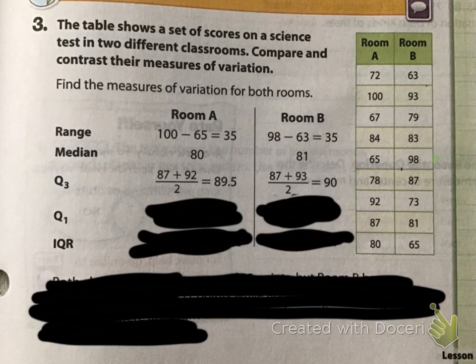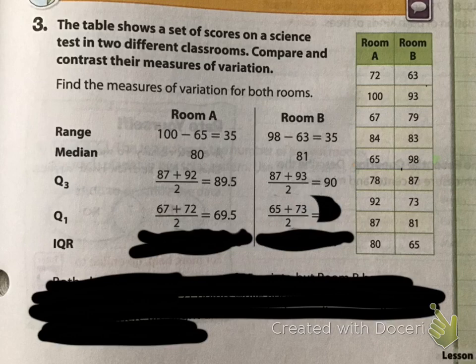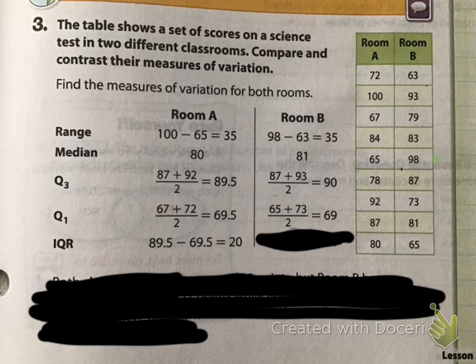Depends. Now, for Q1, we have these numbers 67 and 72, so we get it equal to 69.5. On this side, 65 and 73, we get it equal to 69. All of these so far have been really, really close. Let's look at our interquartile range. It's going to be our Q3 minus our Q1, which is 20. On the other side, it's Q3 minus Q1, which is 21.